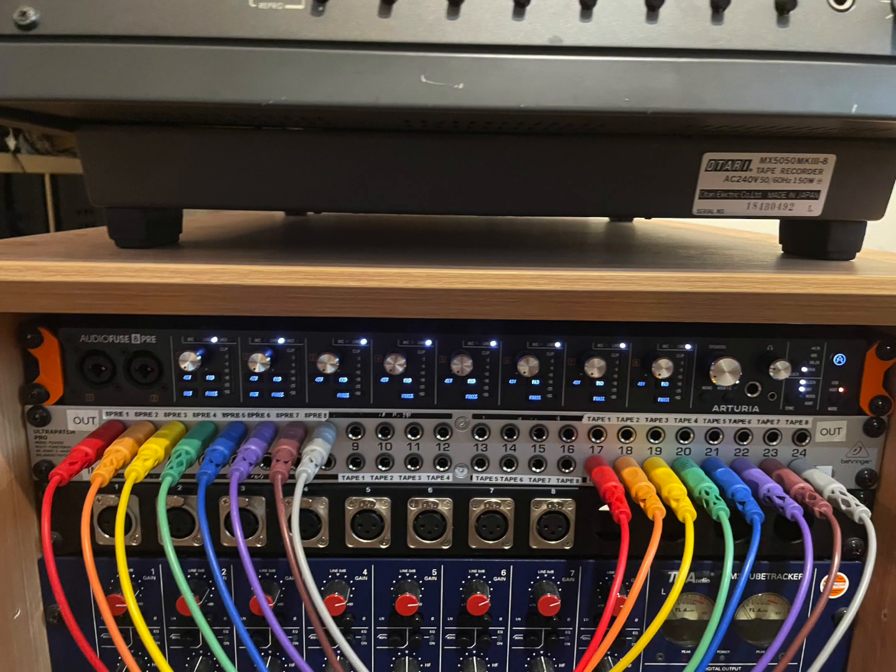So first port of call really in the sidecar rack is the AudioFuse 8 Pre. Again, USB connection to the Mac Studio, but at the moment I'm actually using an ADAT connection between the AudioFuse 8 Pre and the AudioFuse Studio.